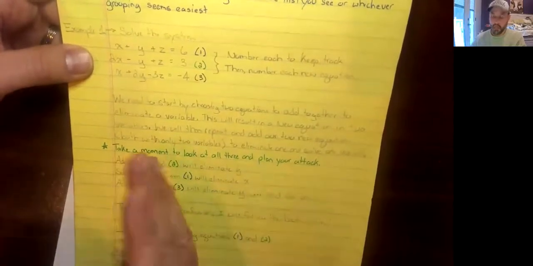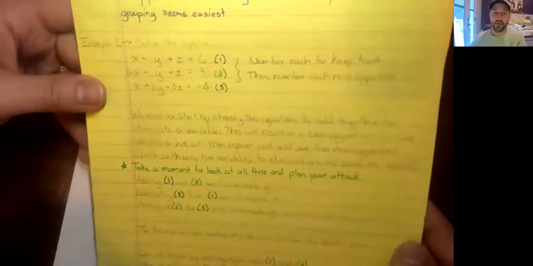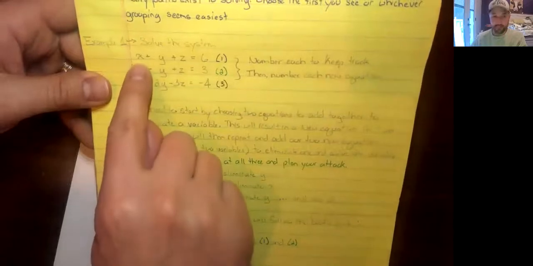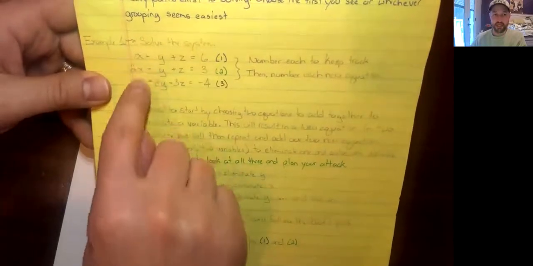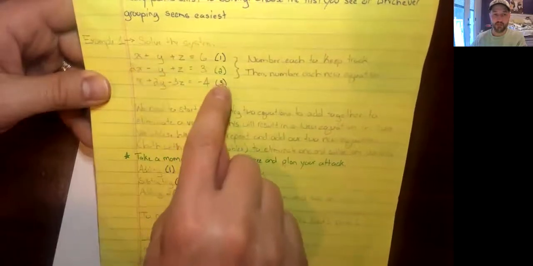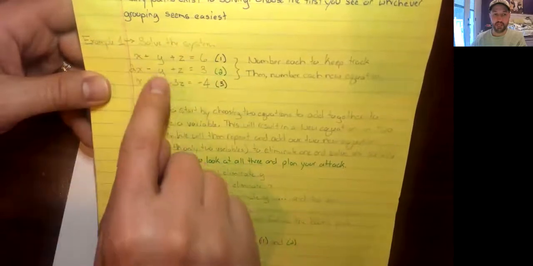Just choose one. I guess the best route is to analyze a little bit and think of a starting point, or just look for the first thing you see that goes away and choose it. Like here, you see x and x, sweet, I can get rid of x. I'm going to subtract 3 from 1, the third one from the first one. X minus x, gone. Now I've got my y's and my z's. That will give you number 4.